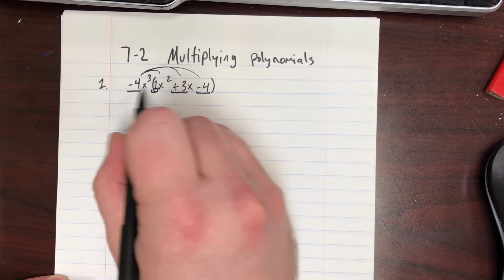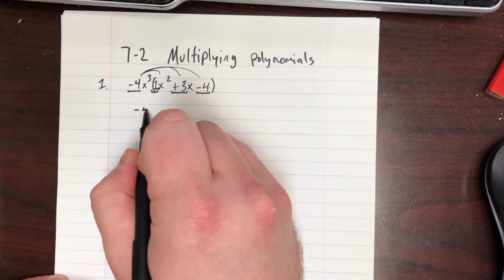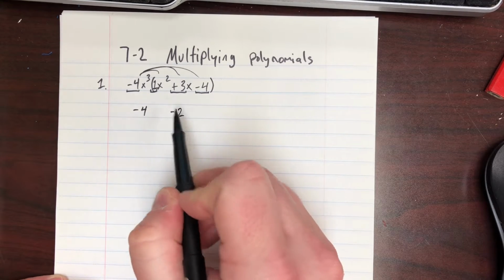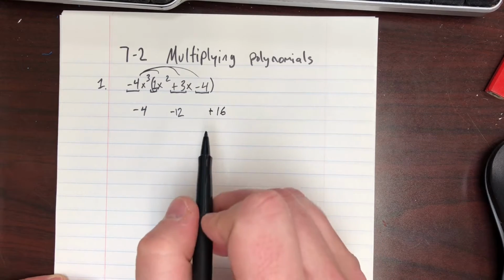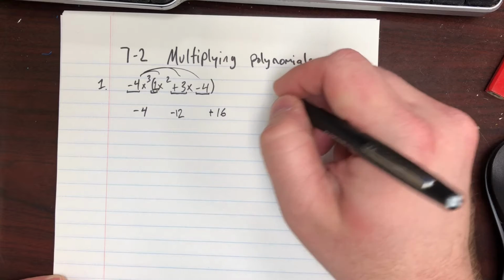We're multiplying negative 4 times each of these numbers. So negative 4 times 1 is negative 4. Negative 4 times positive 3 is negative 12. And negative 4 times negative 4 is positive 16. So the first thing we do is we multiply coefficients.